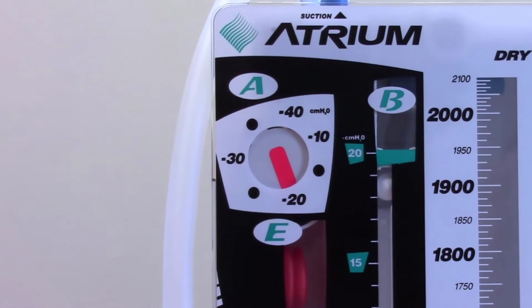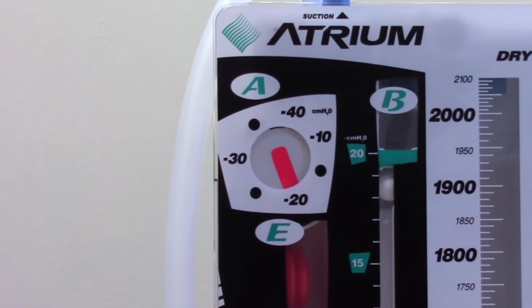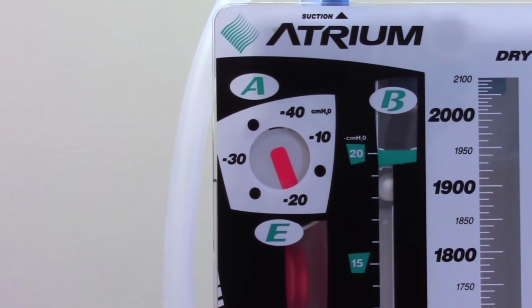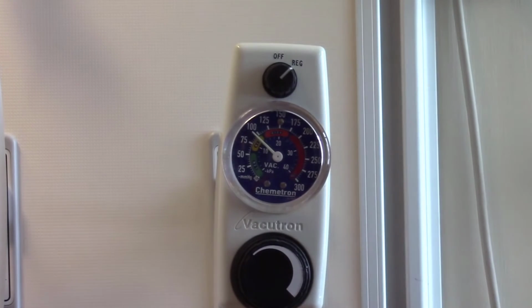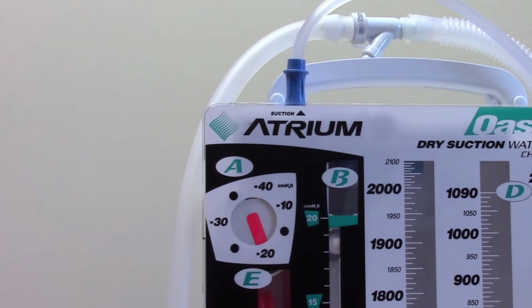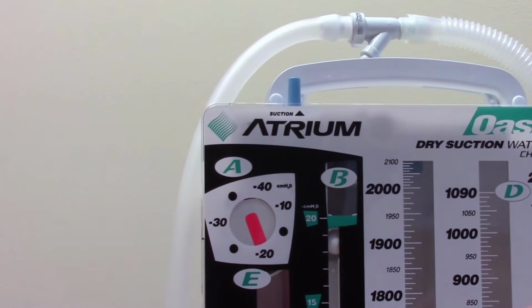Finally, ensure that the drain's dry suction regulator is set to the right setting and that the orange suction monitor bellows is expanded to the triangle mark. If the bellows is not expanded, check that your suction tubing is connected and not obstructed. Ensure that the wall suction regulator is on and turned up enough to expand the bellows. If the order prescribes water seal, you will disconnect the wall suction from the suction port of the drain. The orange suction bellows will no longer be expanded.